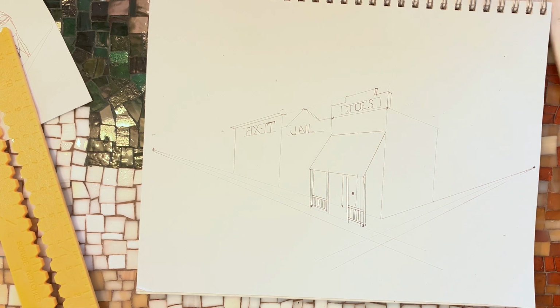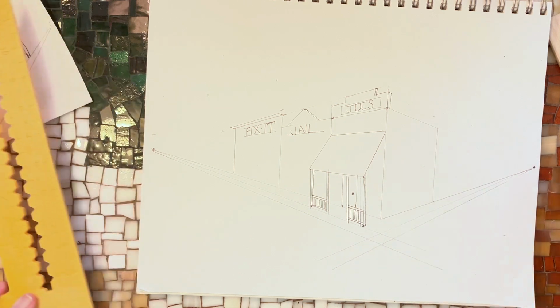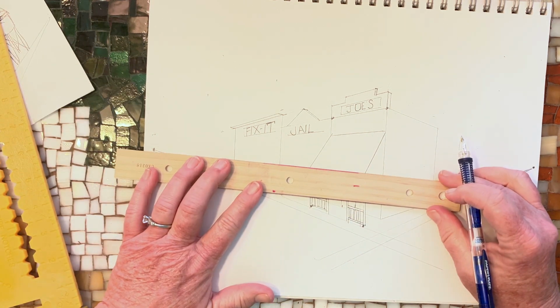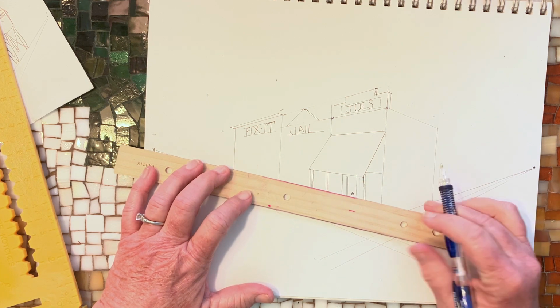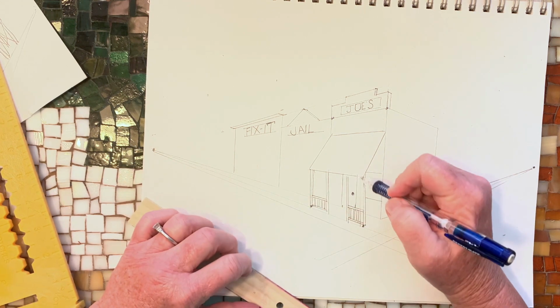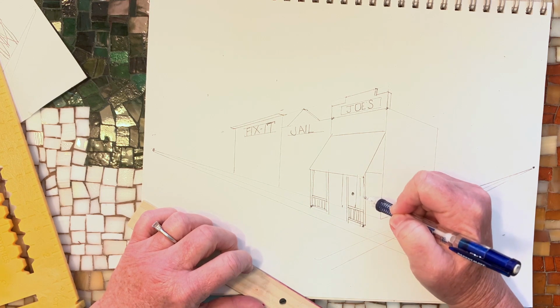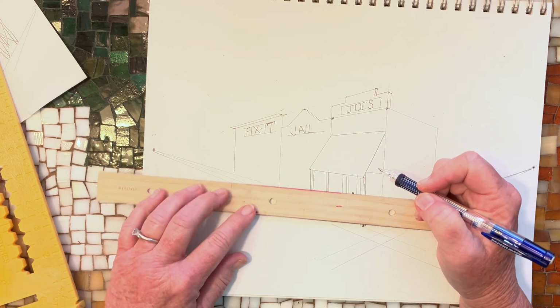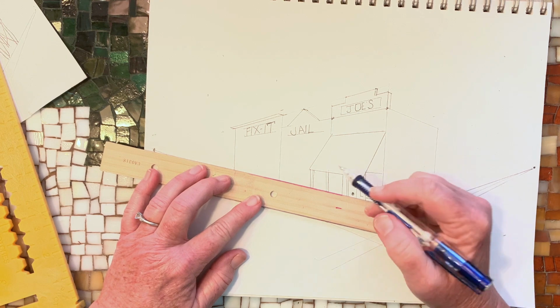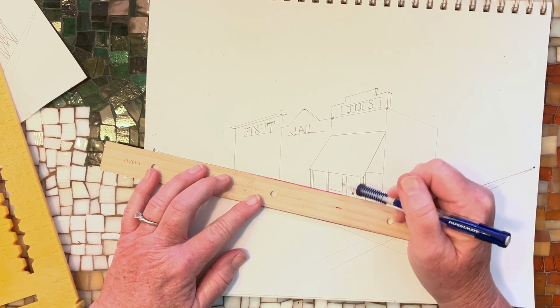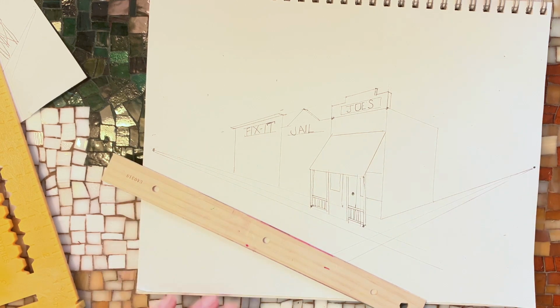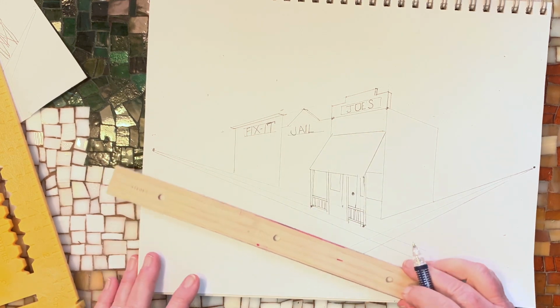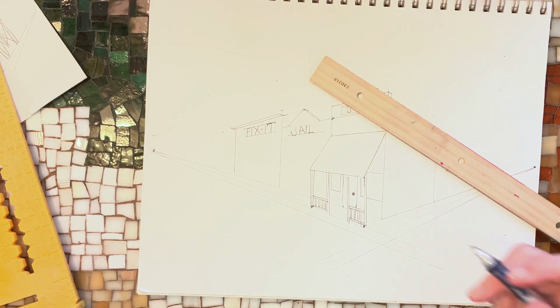And maybe we want a window. And the window, because it's coming out of my awning, is just going to be here. And it's got a window on the other side. But once again, my awning is putting it so I can't see it. There's my window.